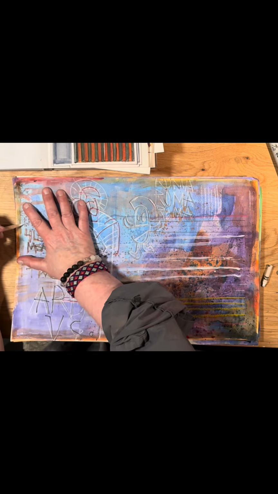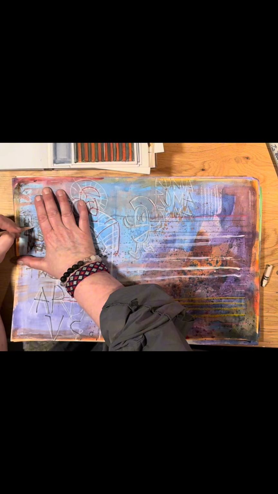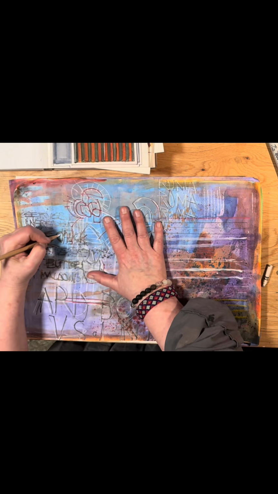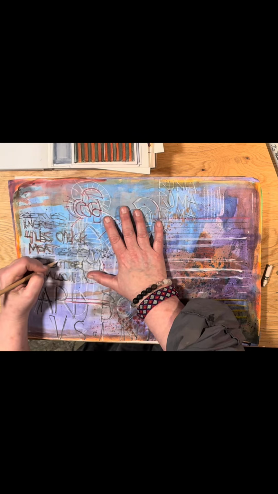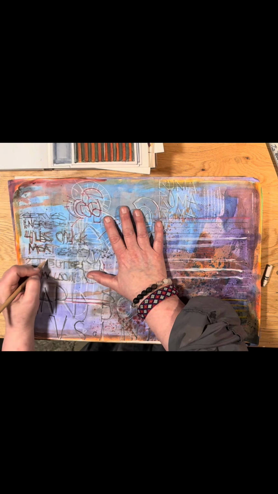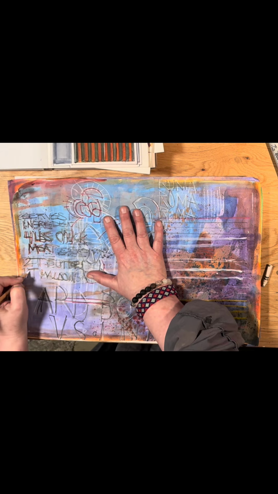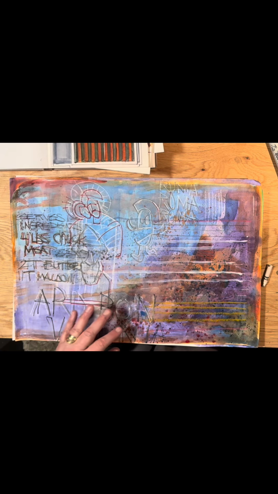All right, where did that white pencil go? Here it is. In the end, I like the way this white pencil looks. I'm going to color in the inside of the bee. Okay, so now I have all this texture on here.